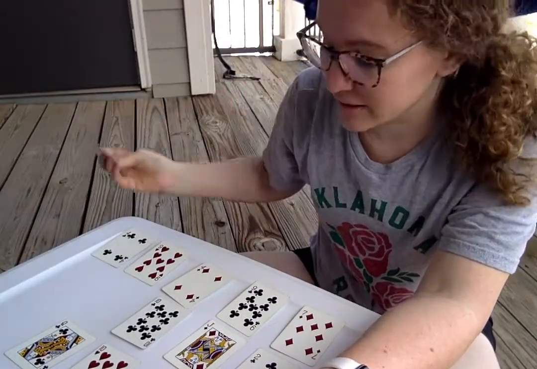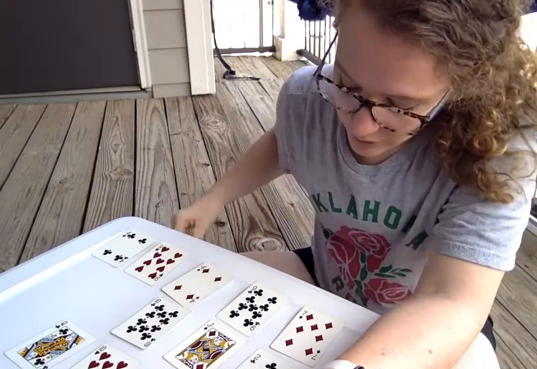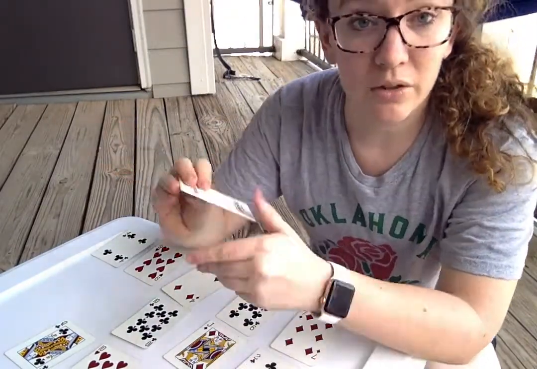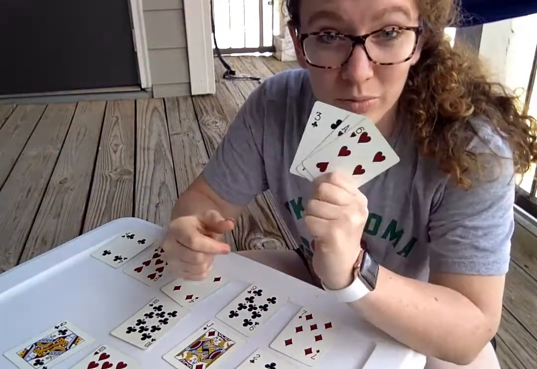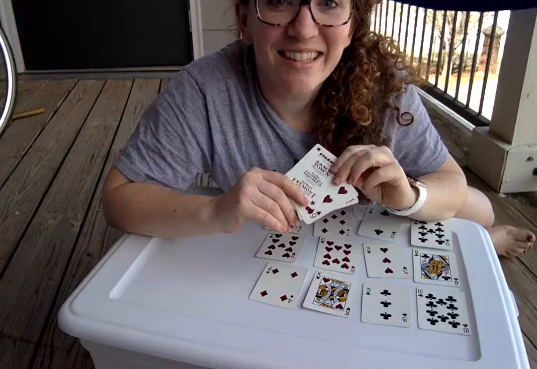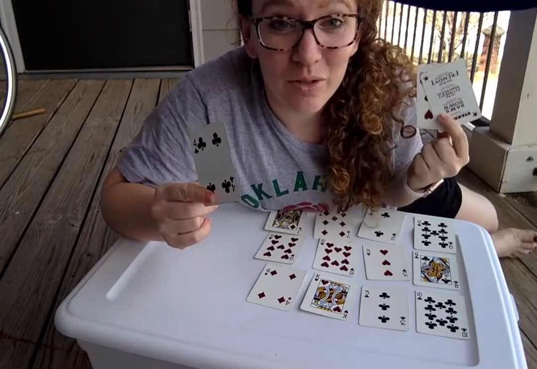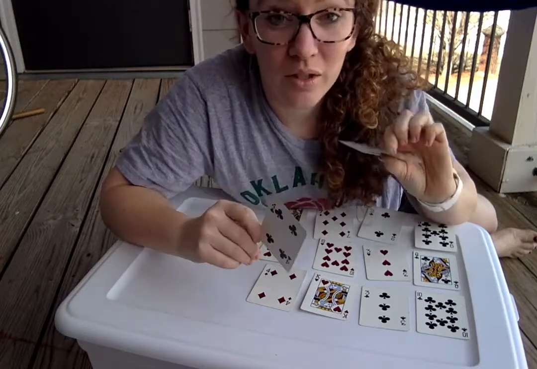That makes 10, and I get to take those cards. And then we would keep going until all of the cards were gone, or until we couldn't make 10 anymore. And whoever has the most cards wins the game. This is an easy math game you can play with younger kiddos for number recognition.